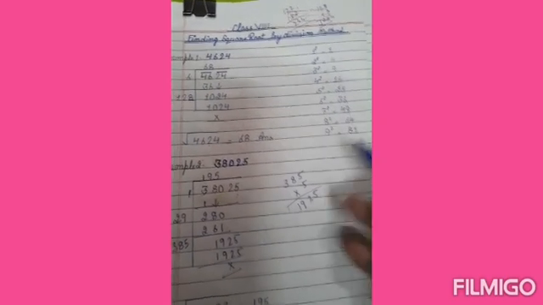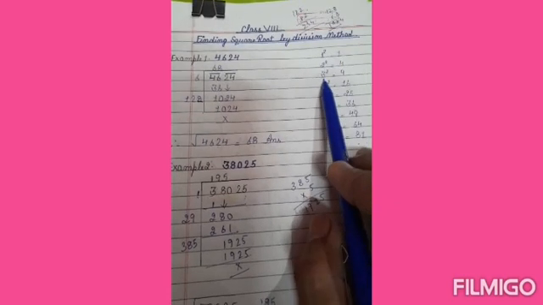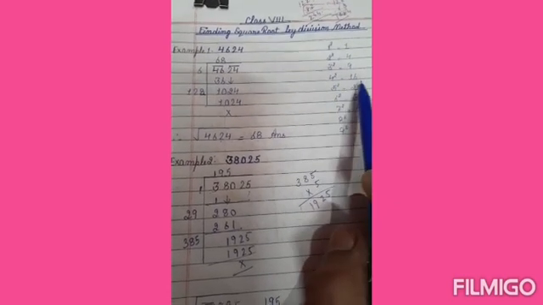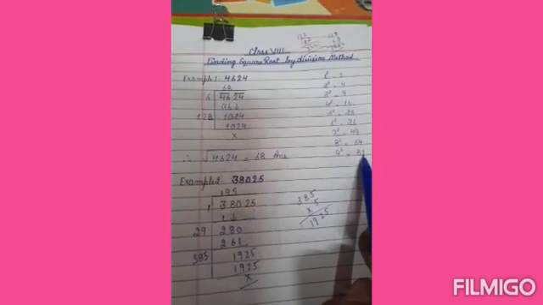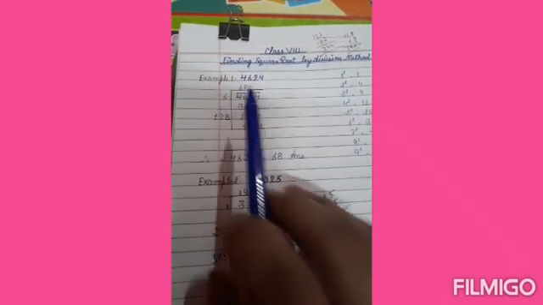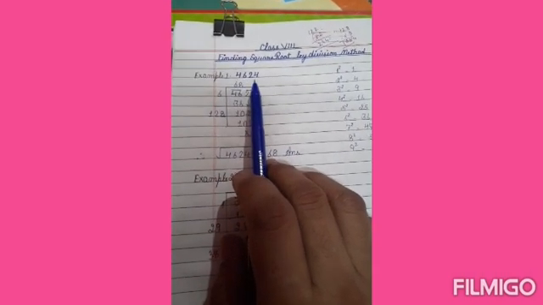First of all, we have to know that the square of 1 is 1, square of 2 is 4, square of 3 is 9, square of 4 is 16, square of 5 is 25, and so on. Let's move on to an example. The example is: you have to find the square root of 4624.